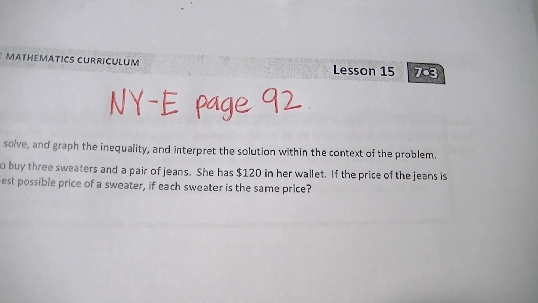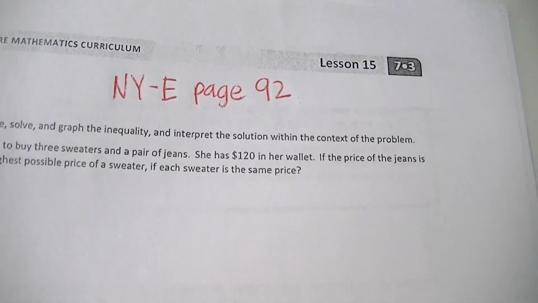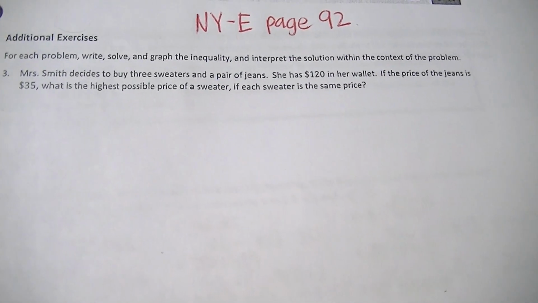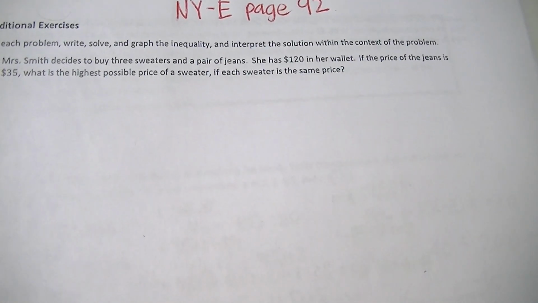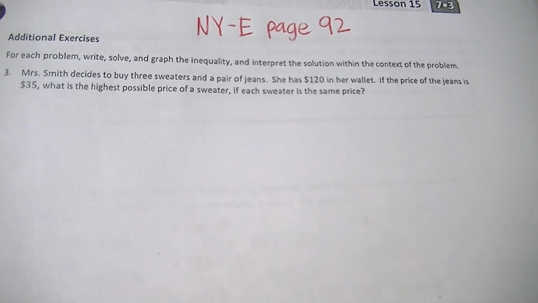This video will show you how to complete page 92 out of your math book. For each problem, write, solve, and graph the inequality, and interpret the solution within the context of the problem.